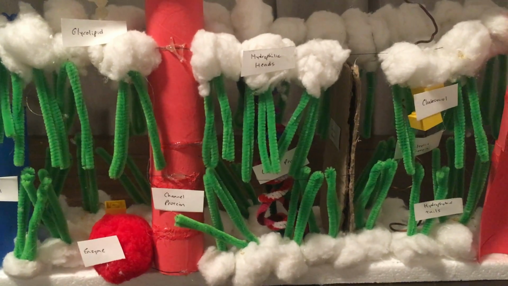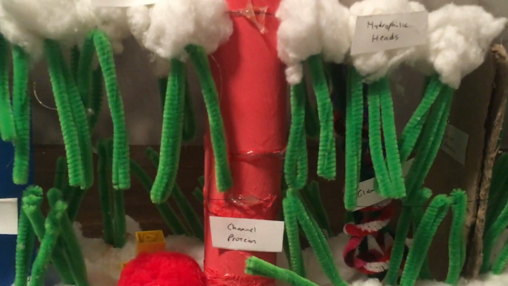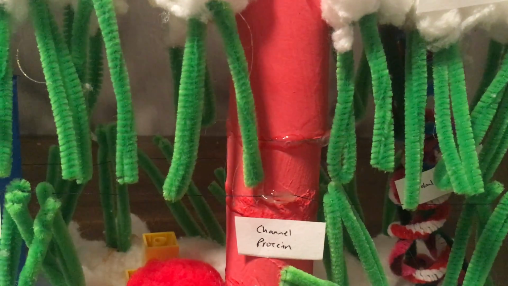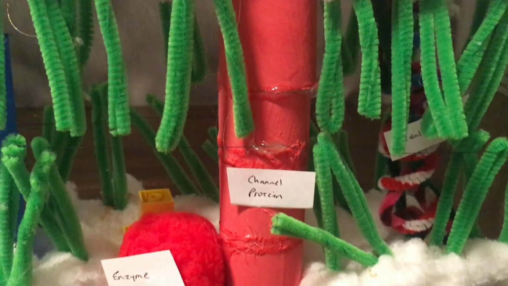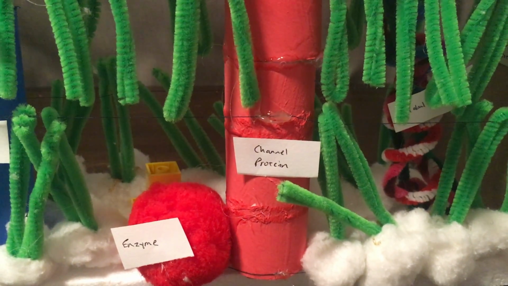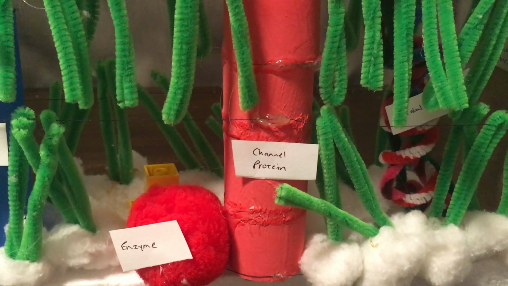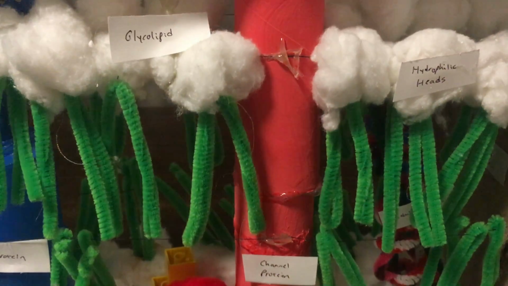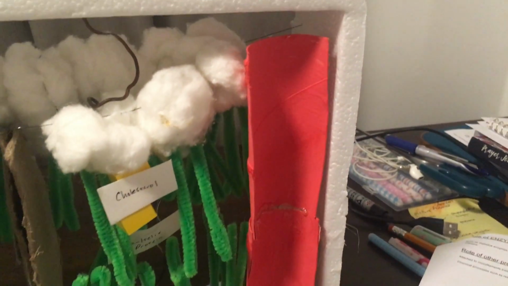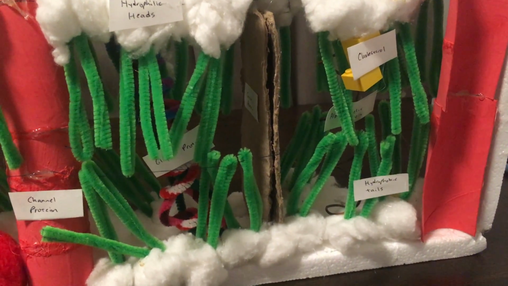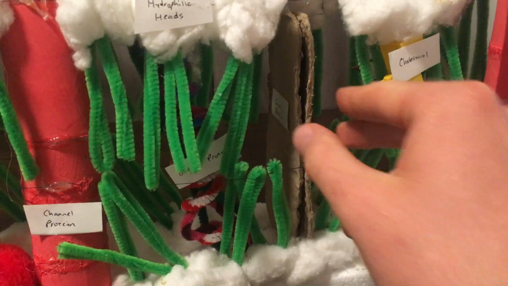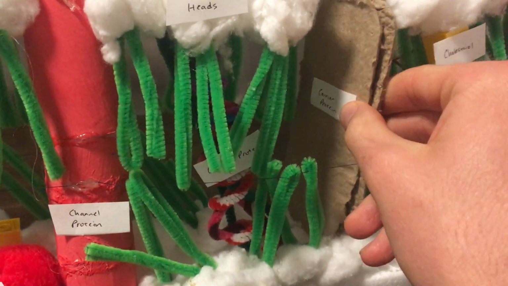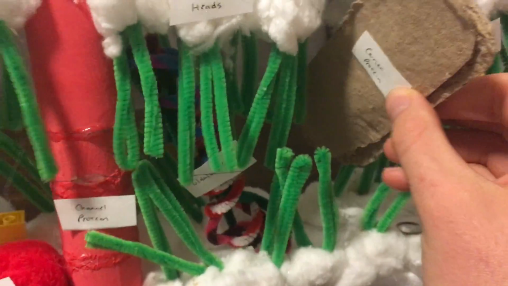In channel proteins, this is where most diffusion takes place for small ions and water molecules, and one of these is osmosis, a process for higher to lower concentration through a partially permeable membrane, which is exactly what this is right here. We use the half toilet paper roll here simply because you could see the channel better. The other type of transport protein is carrier proteins. Now I'm going to take this out to show you how this works.